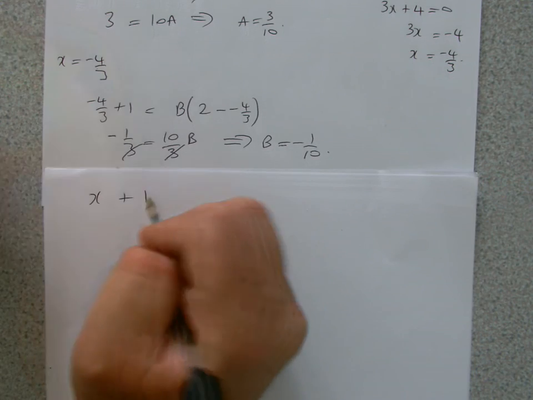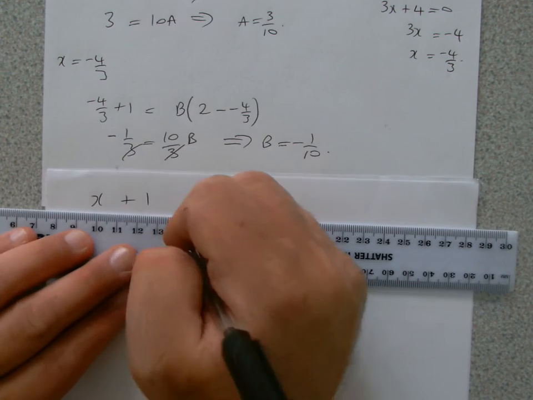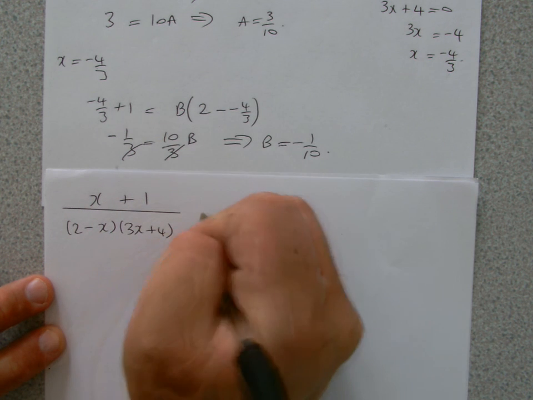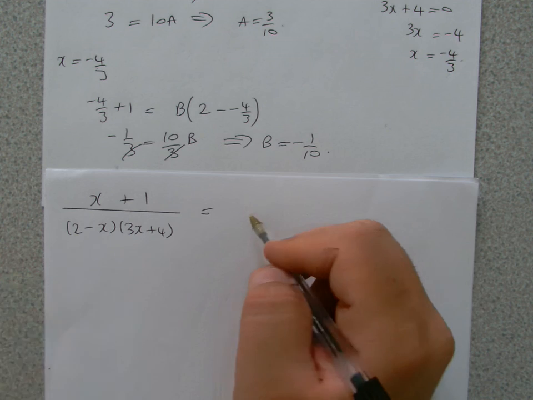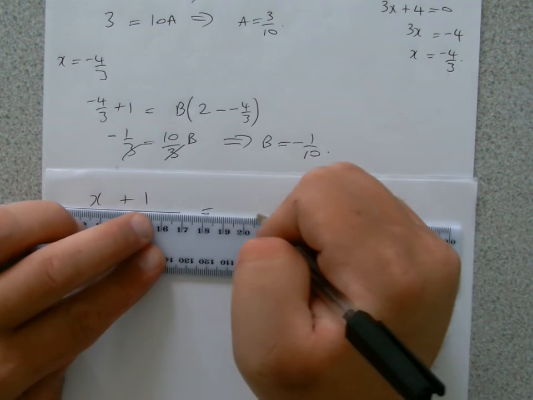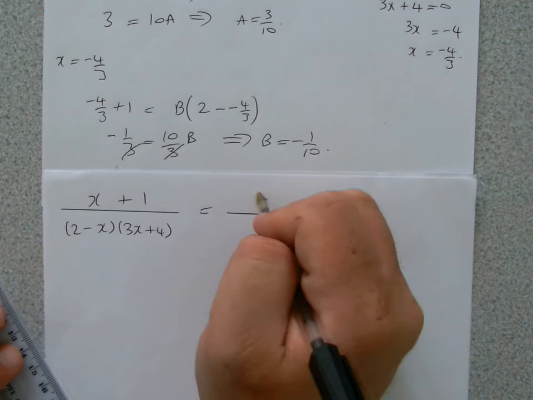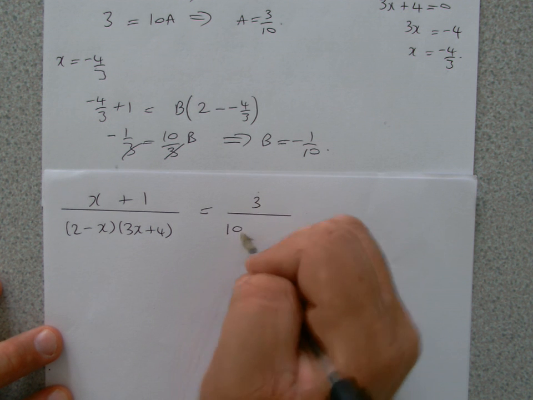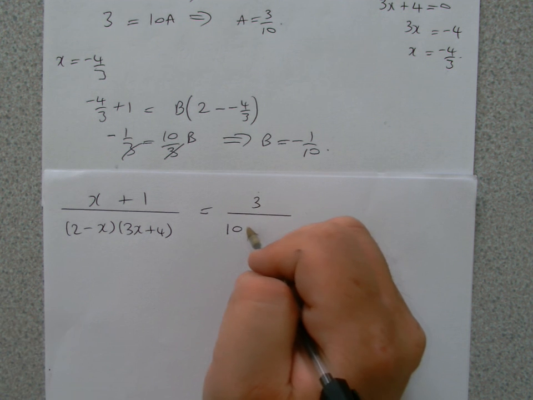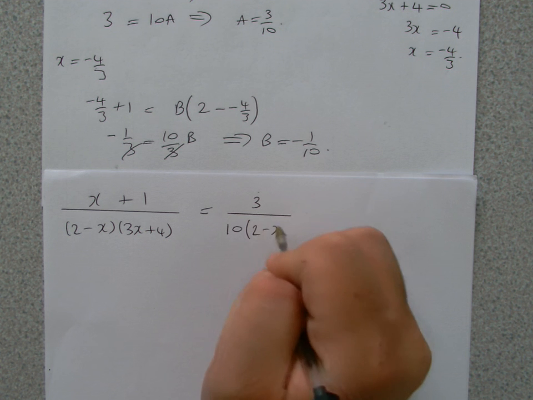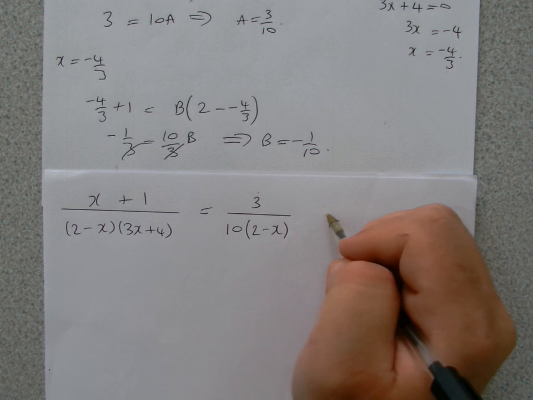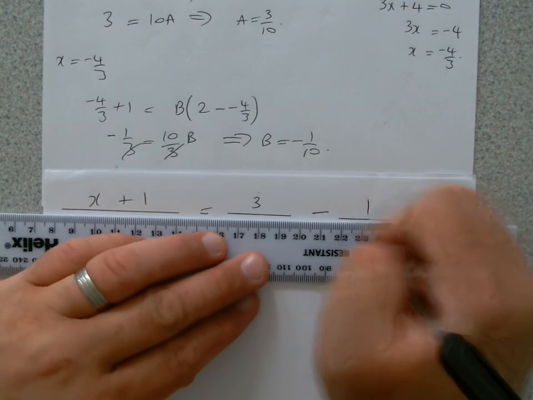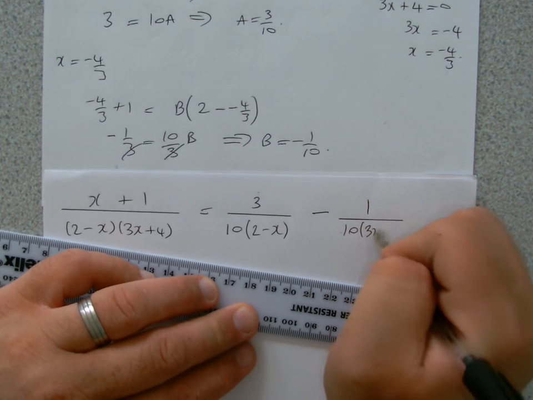So when we substitute in then, we'll have x plus 1 all over 2 minus x, 3x plus 4 equals 2. Well, A then over 2 minus x, well, A was 3/10. Now, this 3/10, I don't want you to write 3/10 on the top, I want you to put 3 here, and take the 10 down to the bottom, because that's where it should go. It should be part of the denominator, and then bracket then the 2 minus x. B then was minus 1/10, so you've got to put the minus there, 1 on top, and take the 10 down the bottom, and then you've got 3x plus 4.